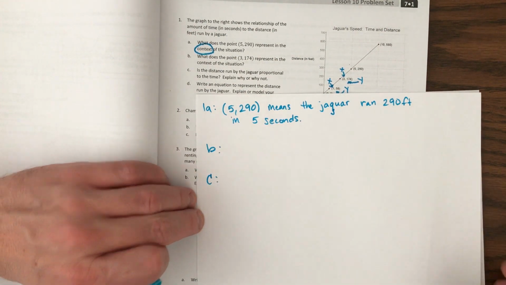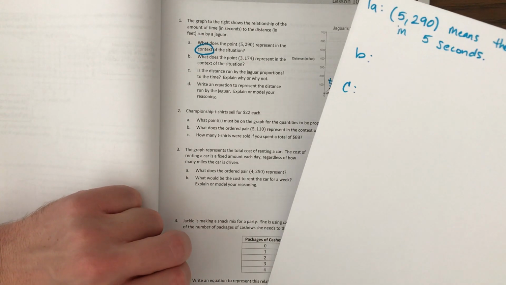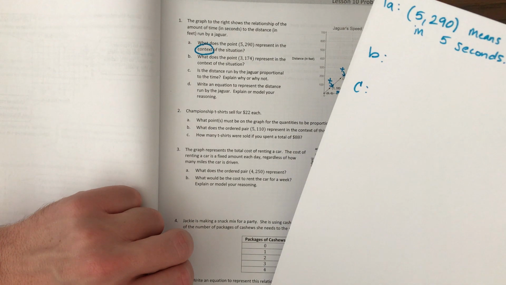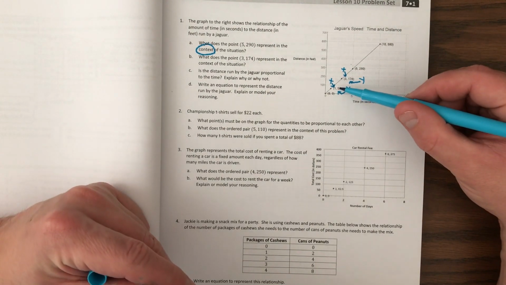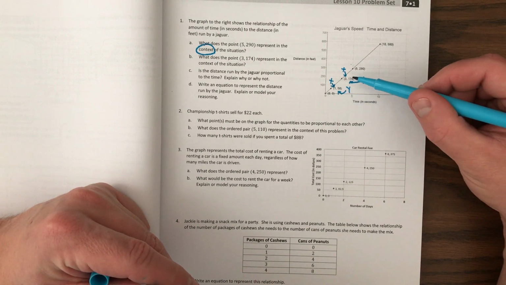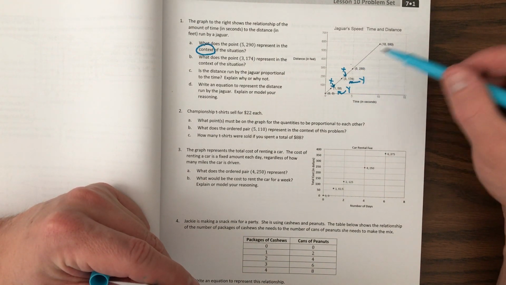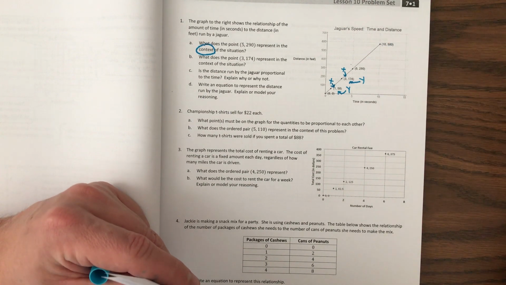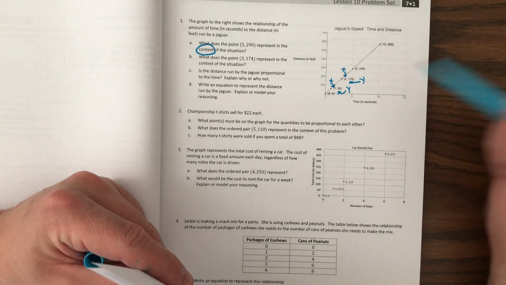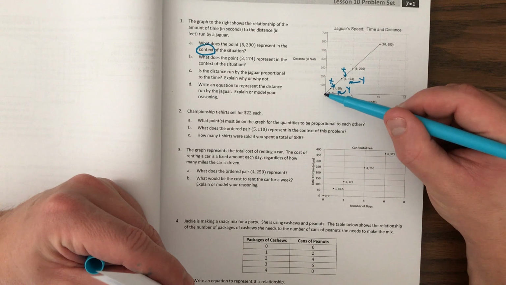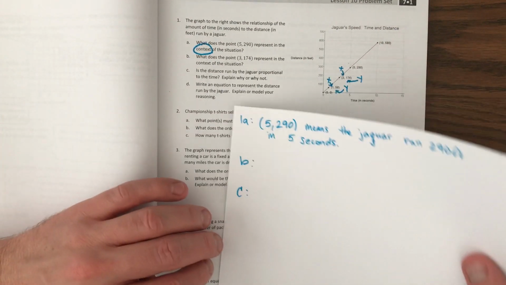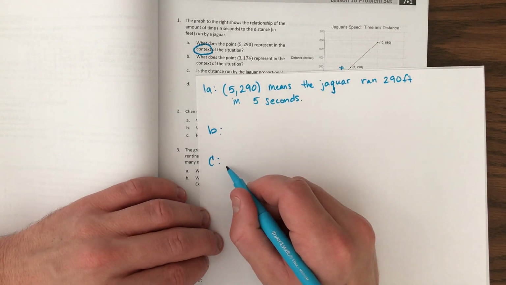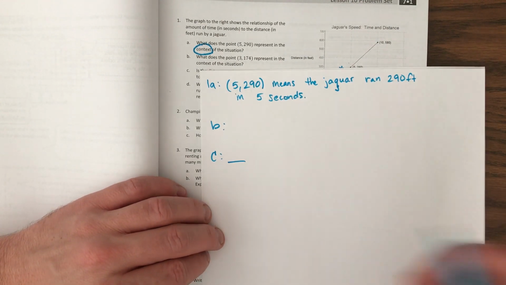C. I'm going to try not to make this video like 22 minutes long like the last one was. Is the distance run by the Jaguar proportional to the time? Explain why or why not. There's lots of different ways you could figure out. You could do y divided by x ratios for every single one of these points and make sure they come out the same. And if they do, it's proportional. But we know a faster and easier way. This line is straight, and it contains the origin. And that should be enough for you to answer C. And so I'm not going to write that either.